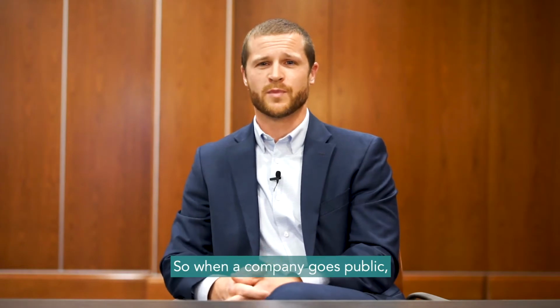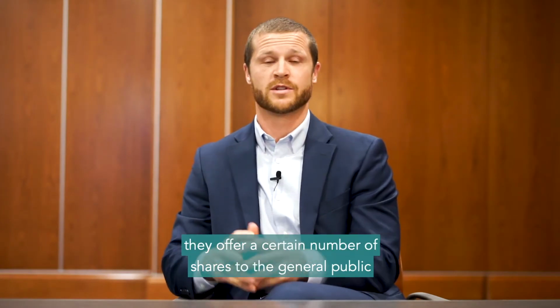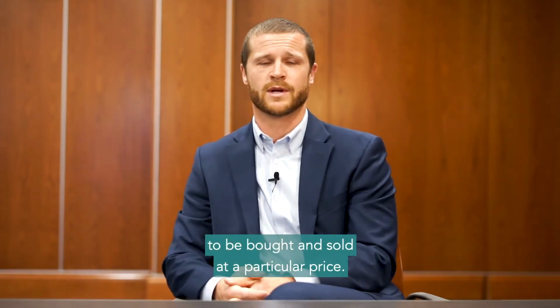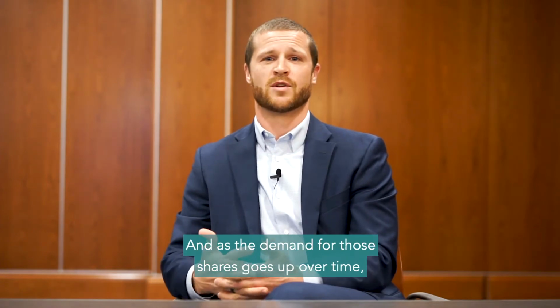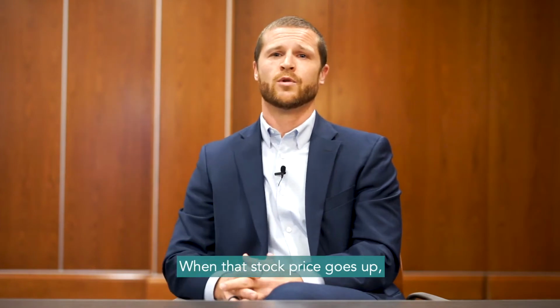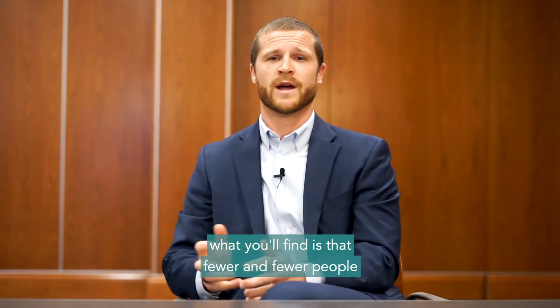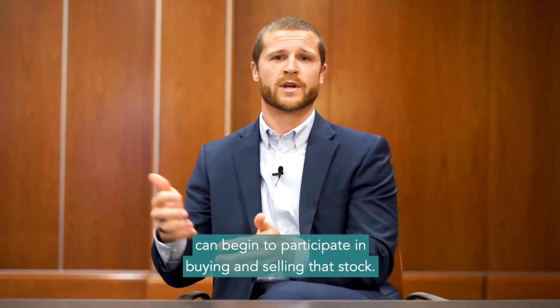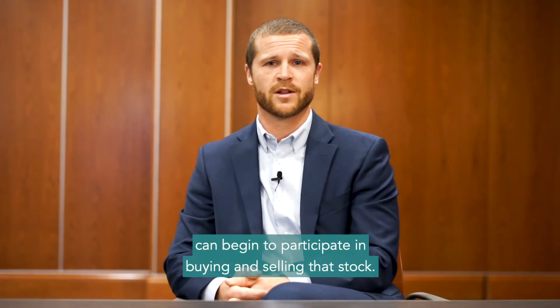So when a company goes public, they offer a certain number of shares to the general public to be bought and sold at a particular price. And as the demand for those shares goes up over time, so does the stock price. When that stock price goes up, what you'll find is that fewer and fewer people can begin to participate in buying and selling that stock.